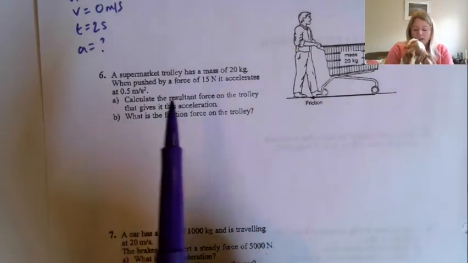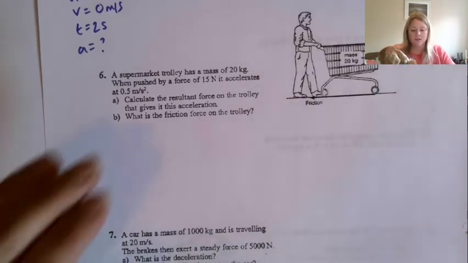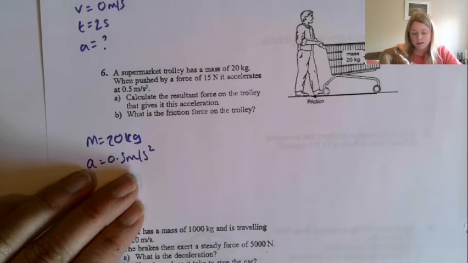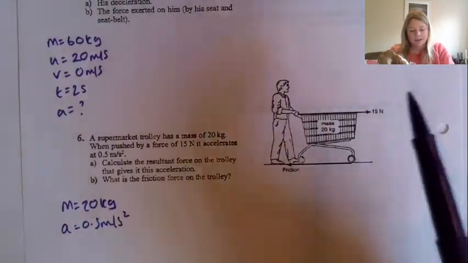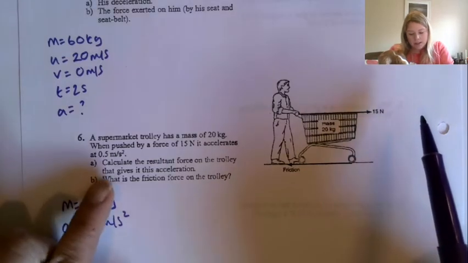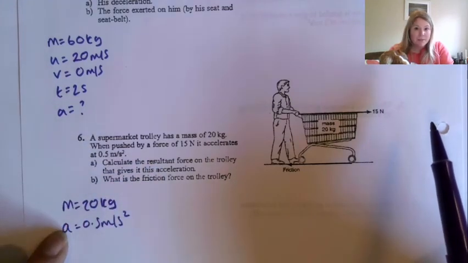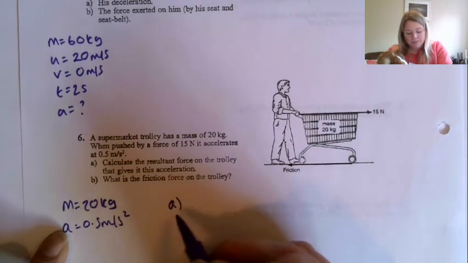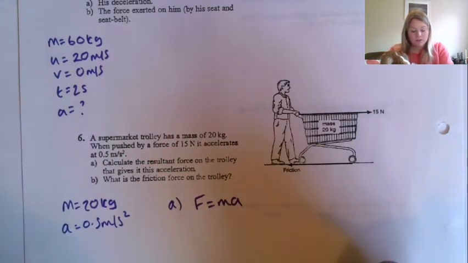So a supermarket trolley has a mass of 20 kilograms. When pushed by a force of 15 newtons, it accelerates at 0.5 meters per second squared. Calculate the resultant force on the trolley. So I'm going to make my list of information here. Now I've been a bit sneaky there. It told us its mass is 20. It was pushed by a force of 15 newtons, which you can see in this wee diagram here, right? And it accelerates at 0.5. We are being asked to calculate the resultant force. So we have a mass and an acceleration, so we're just going to use F equals ma for that, okay? And that's going to give us the resultant force on the trolley.